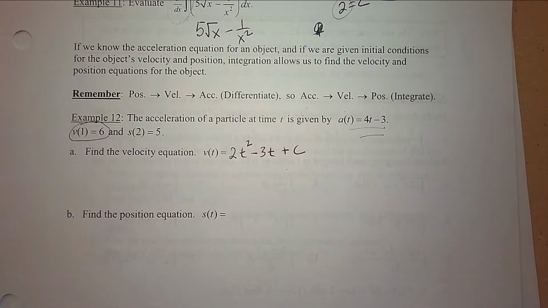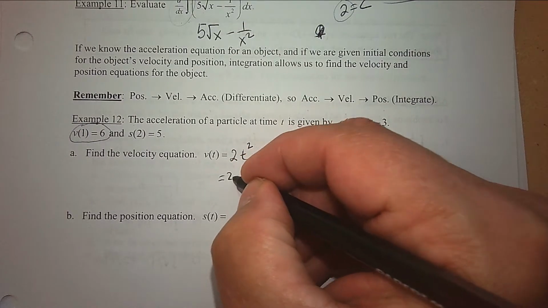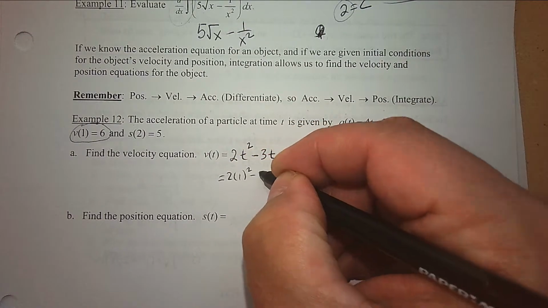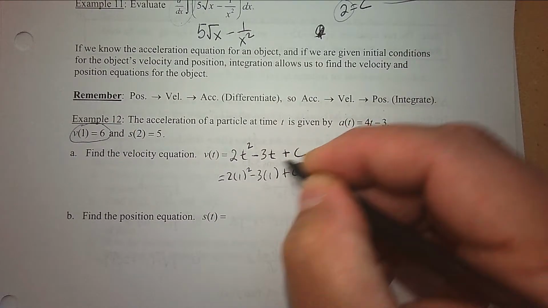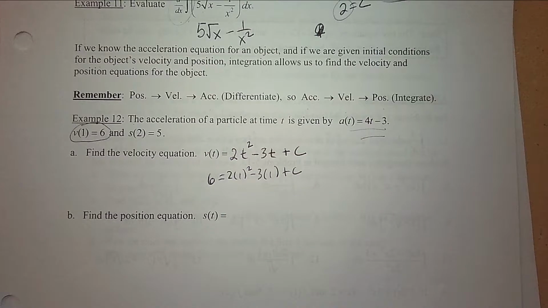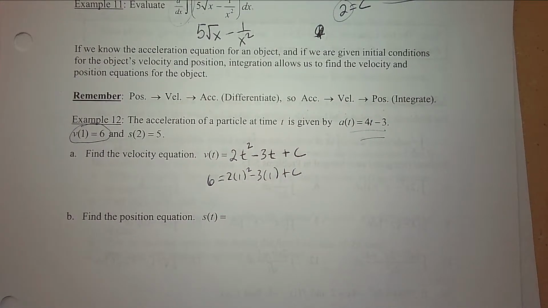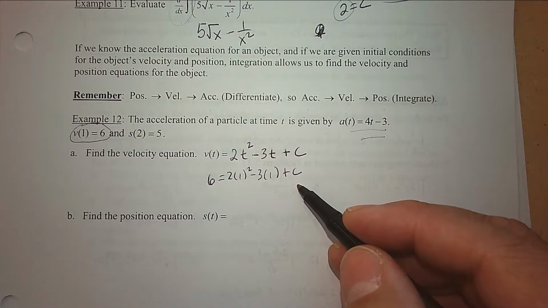Do you see that? That means when t equals 1, so wherever there's a t, I'm going to plug in 1. What does the velocity equal? So I can actually plug in a number for t and plug in a number for v, right? The velocity. And then that allows me to solve for c.